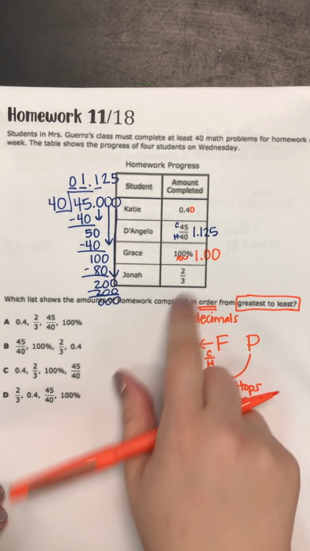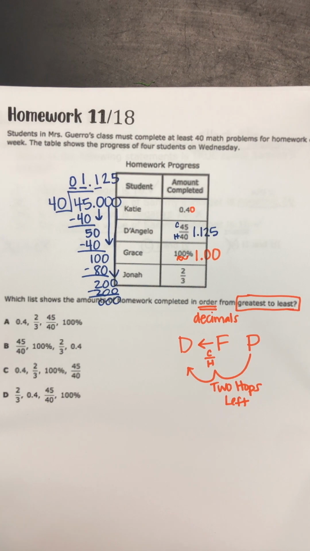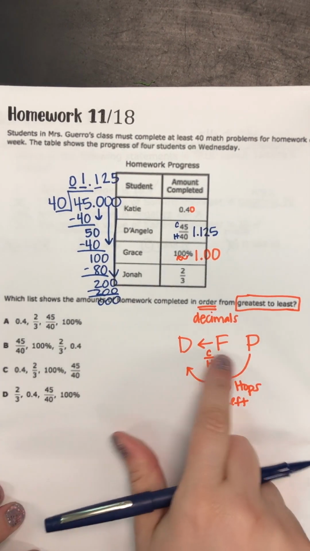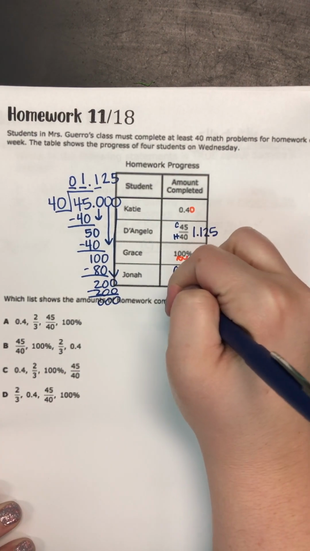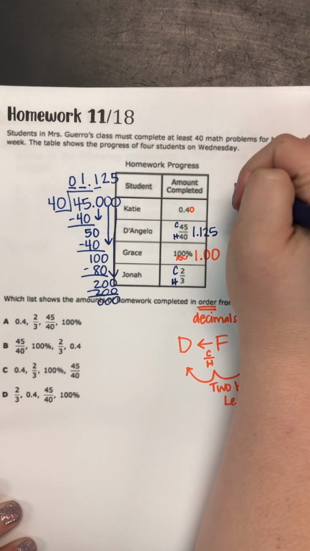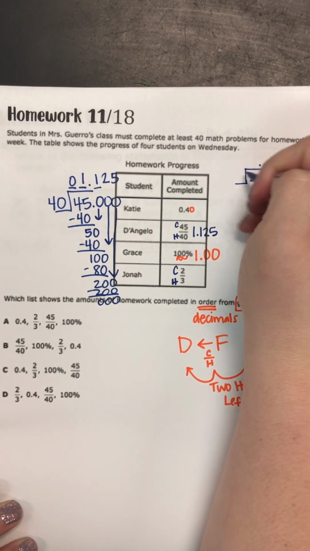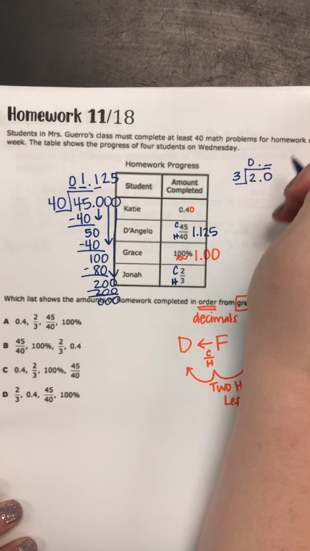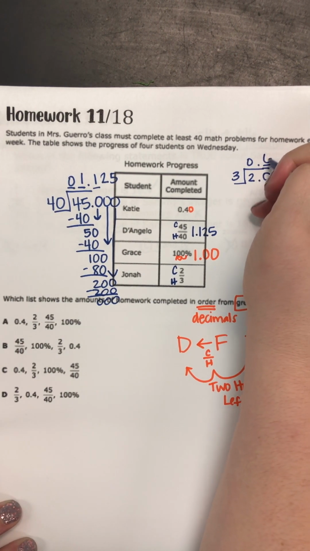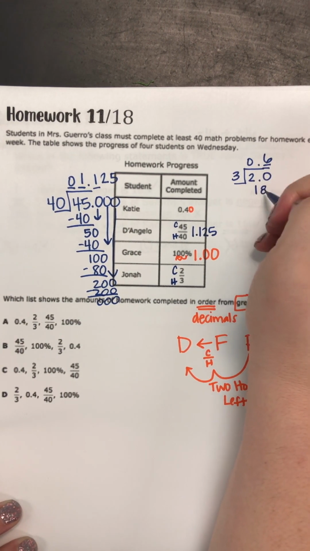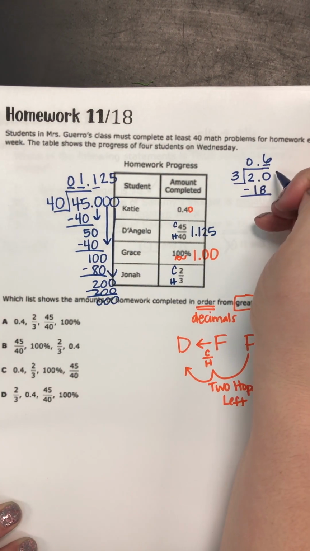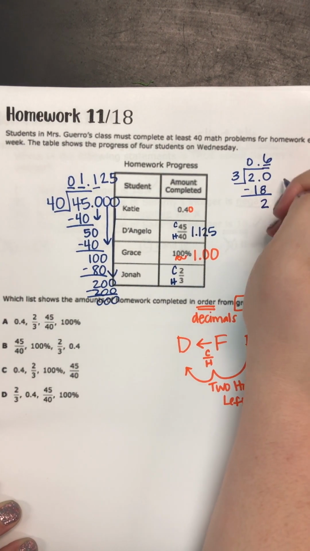Okay, and then the last one, 2/3. Maybe some of you guys have that one memorized. If you don't, again, how do we make a fraction into a decimal? We cowboy and horse. So I'll do that one over here. 2 is my cowboy, 3 is my horse. Okay, 3 does not go into 2, but it does go into 20 6 times. 6 times 3 is 18. 20 minus 18 leaves us 2.